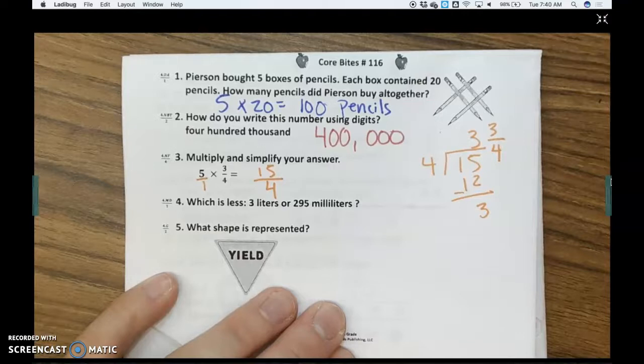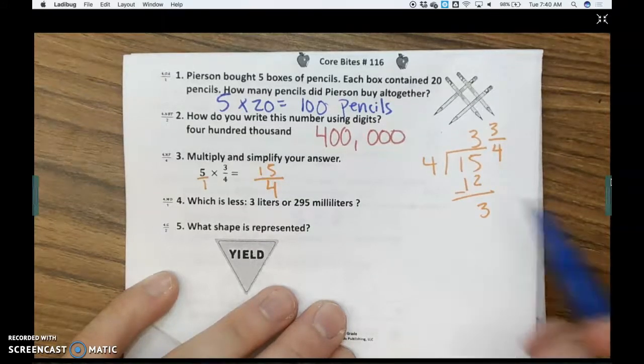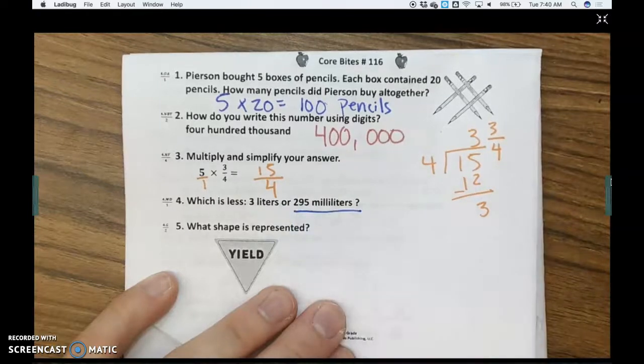For number 4, which is less, 3 liters or 295 milliliters? Okay, so the answer is 295 milliliters, but let's try to figure out how many milliliters make a liter. So let's see, milliliters in a liter.